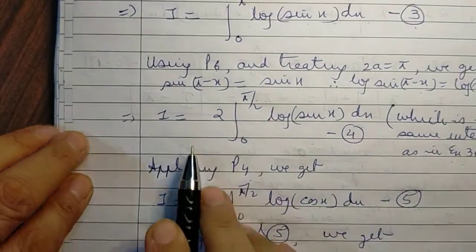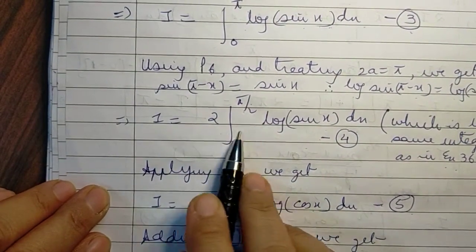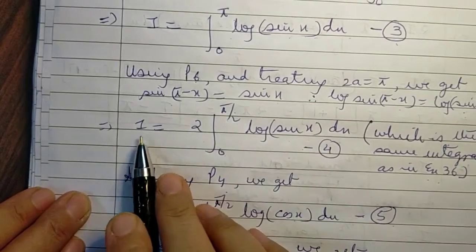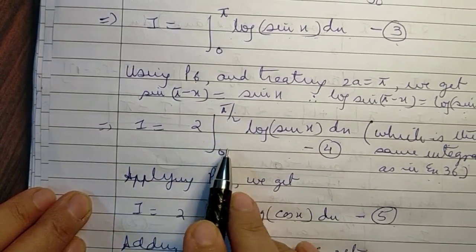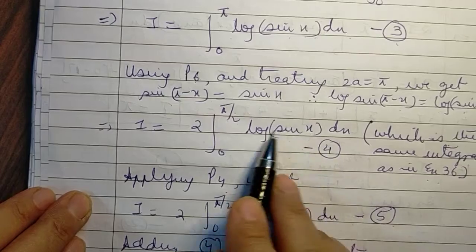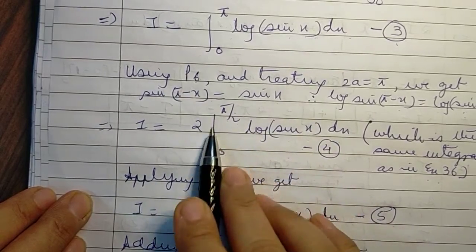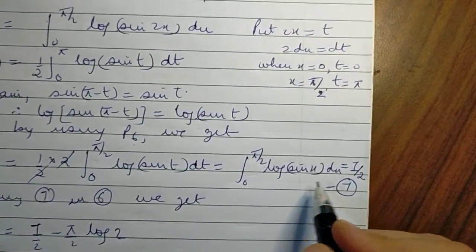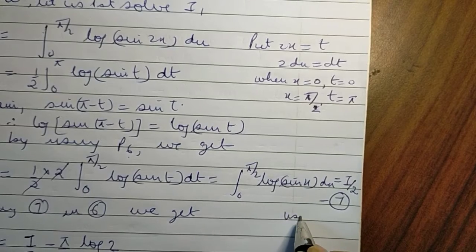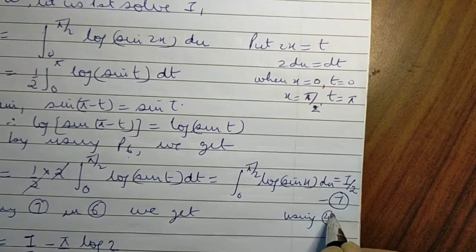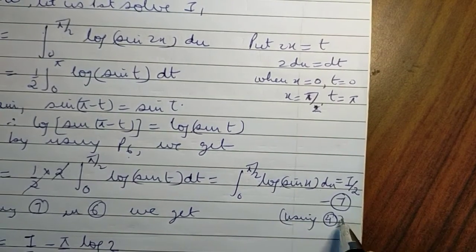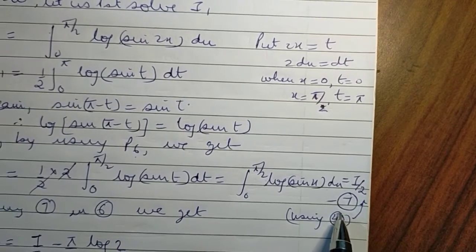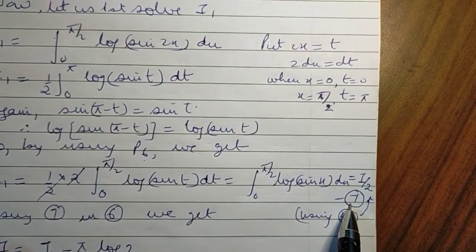So if you see from the previous steps, from step 4 we have I is equal to 2 times 0 to pi by 2 log sin x. So integral 0 to pi by 2 log sin x dx becomes I by 2, using equation number 4. And this we call equation number 7.